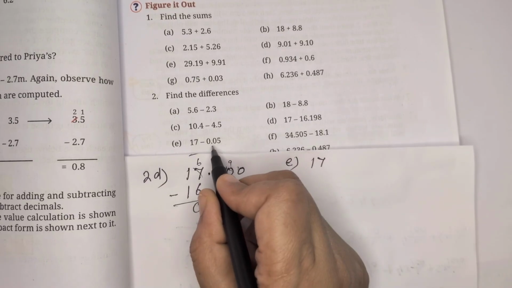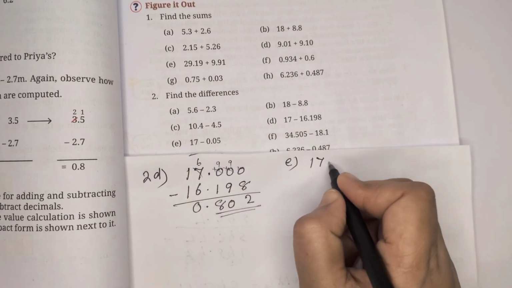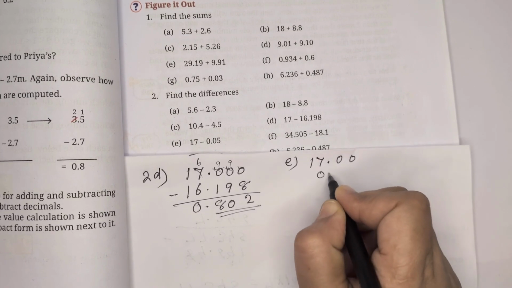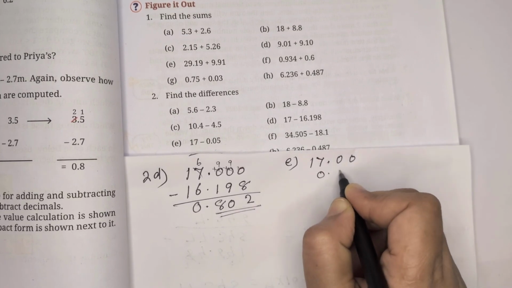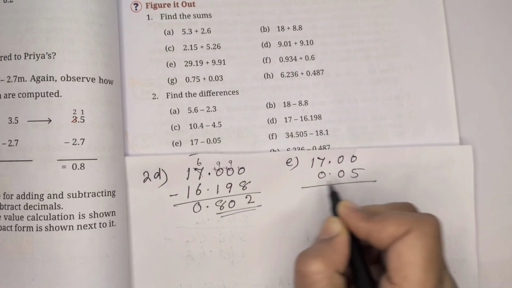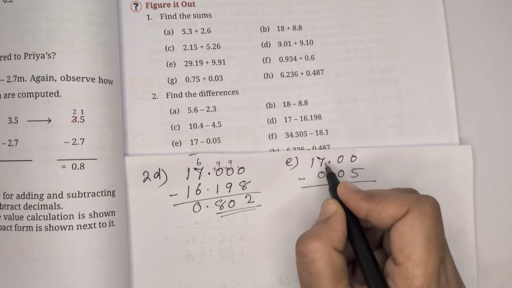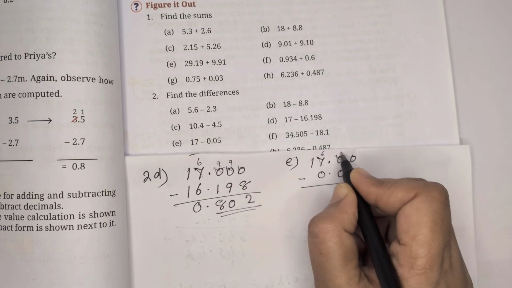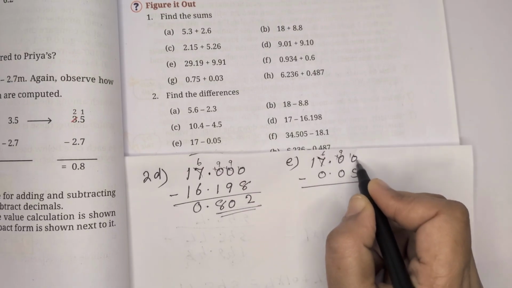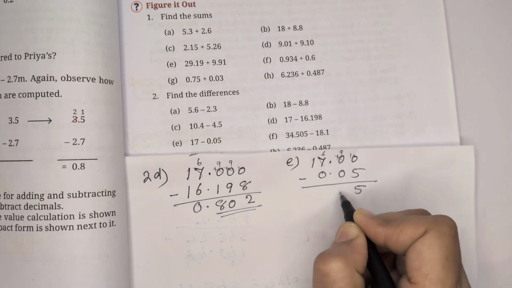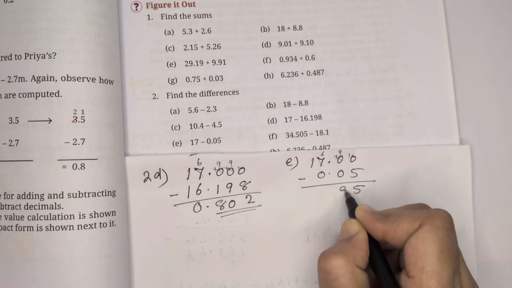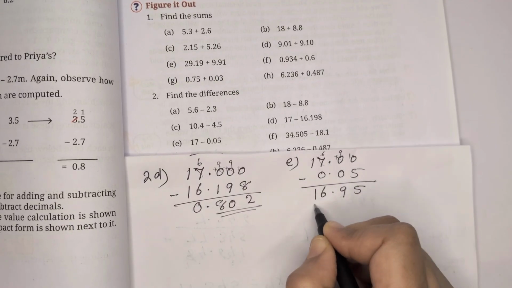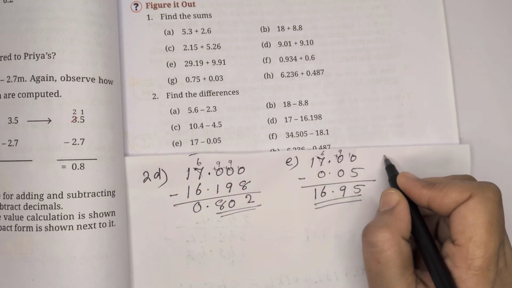Then E. 17, and here after the decimal point 2 digits, so put 2 zeros, 10th and 100th place. 0.05. Same way, borrow from here, this will become 6, here 10, and again 9, this 10. 10 minus 5, 5, 9 minus 0, that 9. Here the other side, so 16, so 16.95.